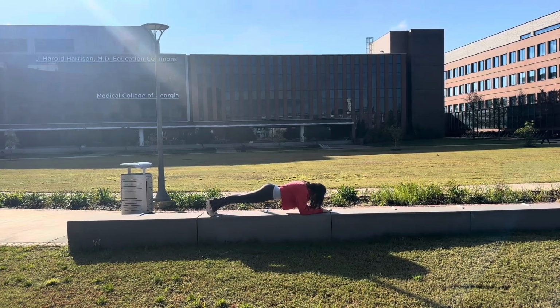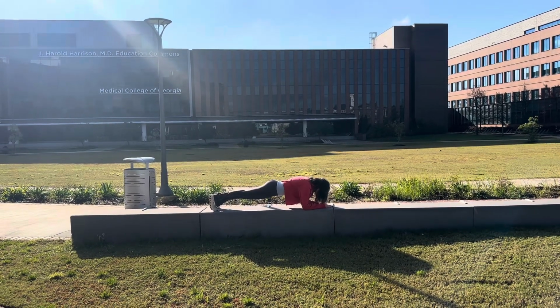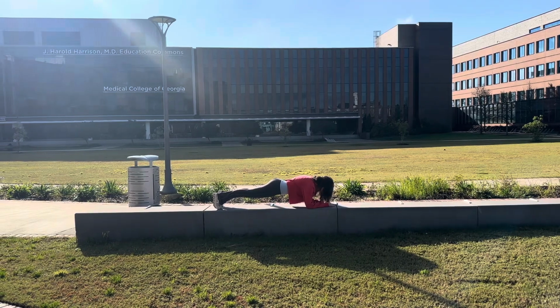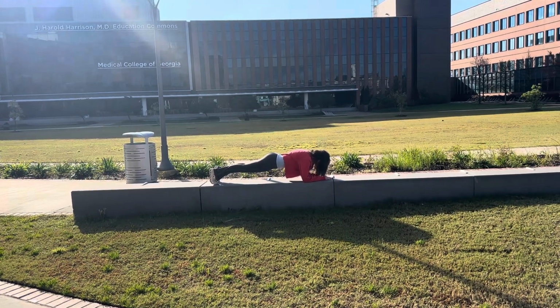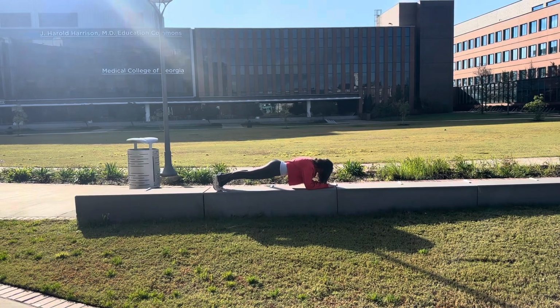Understanding how the side plank and front plank activate the obliques is important for clinical practice. In individuals with poor core strength, low back pain, or poor posture, prescribing the right type of plank can help improve core stability and prevent further injury.